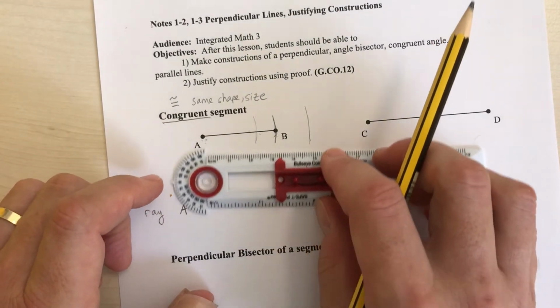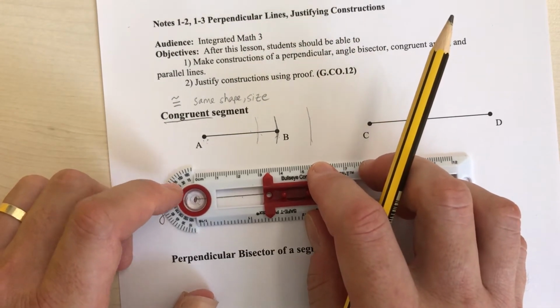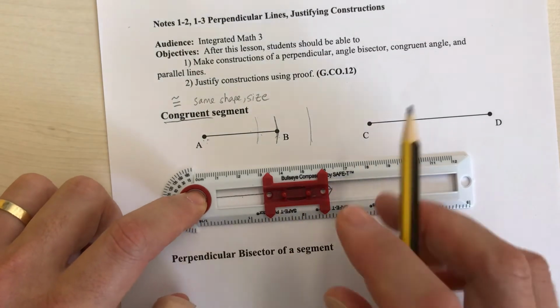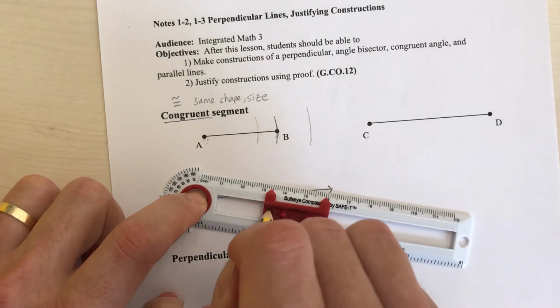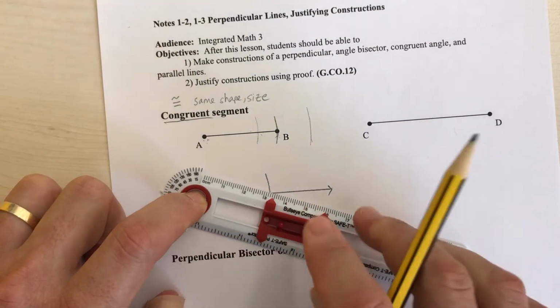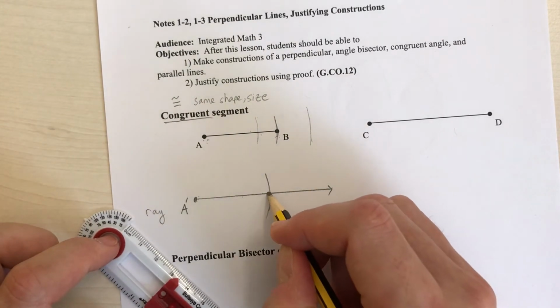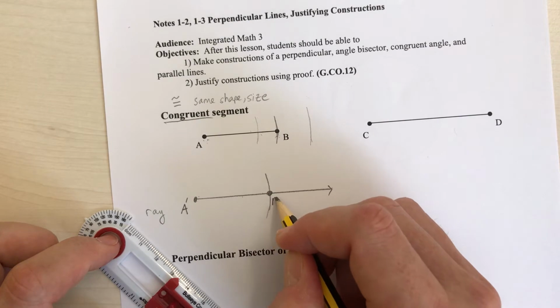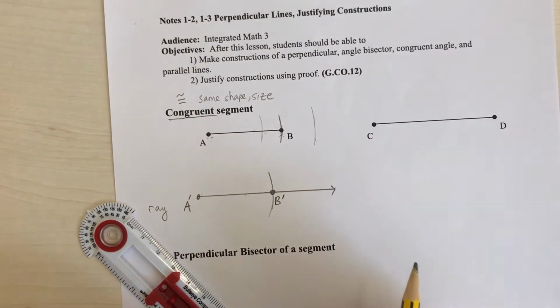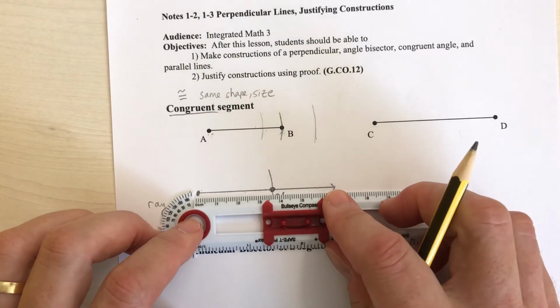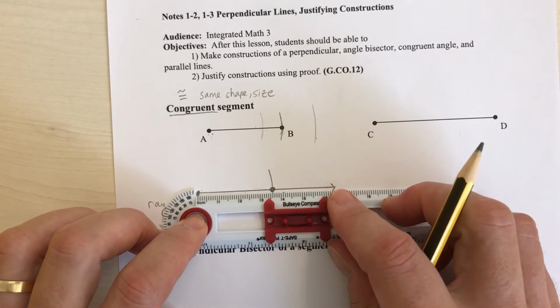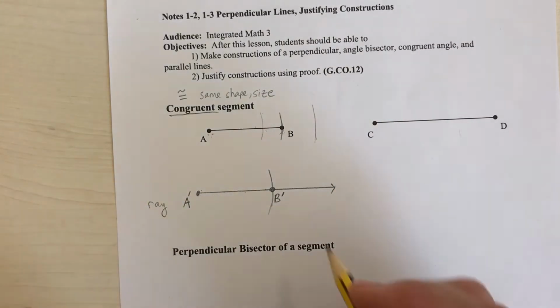So then I'm going to come down to A prime and anchor there. I'm going to use the same setting and the same hole, and I'm going to draw my arc. And where it intersects is B prime. And if I measure this now with the ruler, I have 3.5.